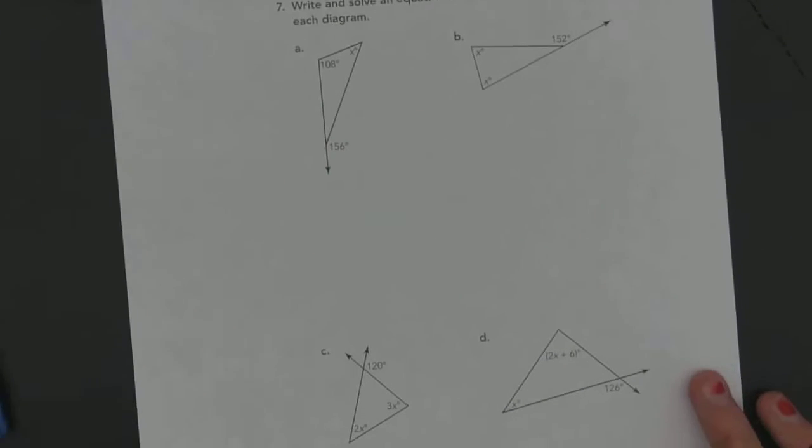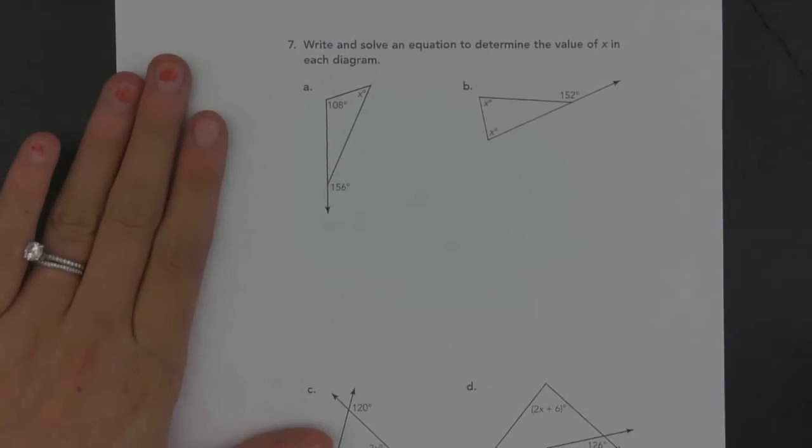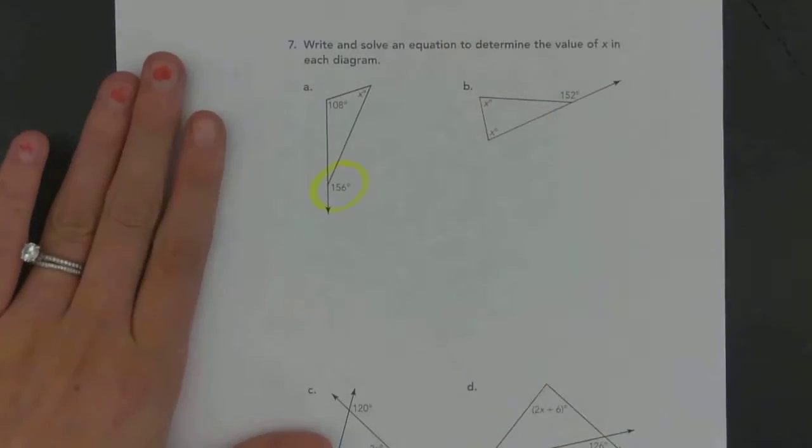Okay. Then it gives you a little bit of a challenge problem, I guess. A couple challenge problems. So we're going to look at these. First thing is I'm going to identify my exterior angle. My exterior angle is 156.